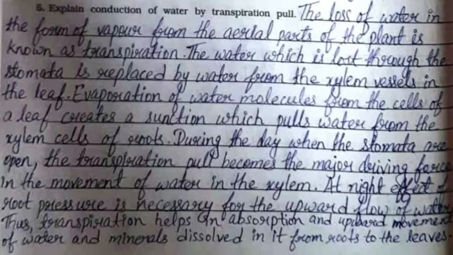of roots. During the day when the stomata are open, the transpiration pull becomes the major driving force in the movement of water in the xylem. At night, the effect of root pressure is necessary for the upward flow of water. Thus, transpiration helps in absorption and upward movement of water and minerals dissolved in it from roots to the leaves.